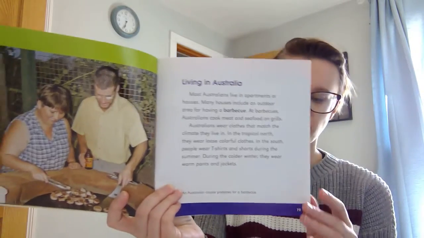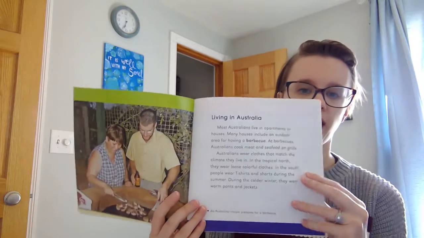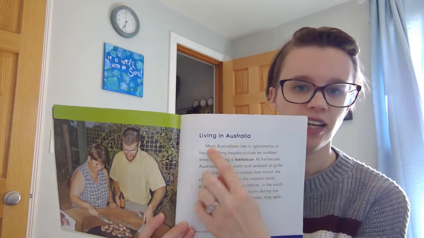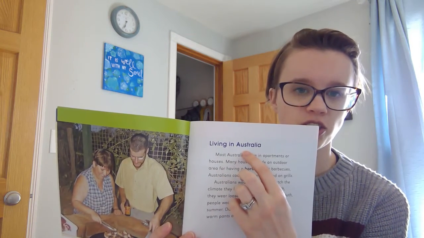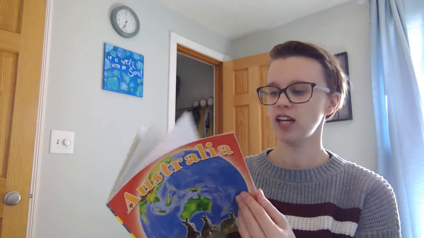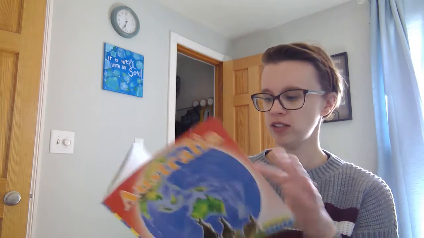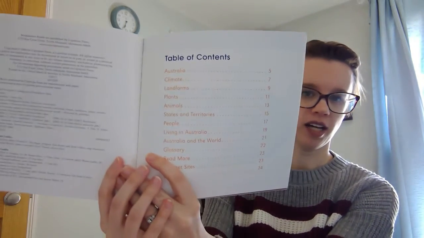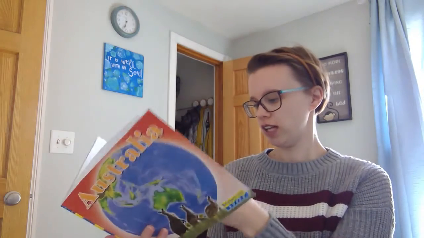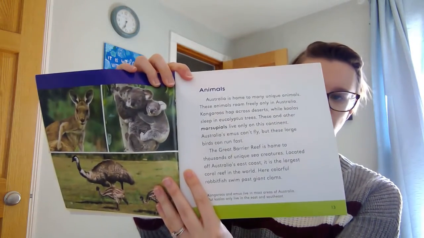So you can see in each section, they have the title or heading that tells you what each section is going to be about. So if you wanted to know specifically about animals, you would open up, see if there's a table of contents, and you can see animals is on page 13. So then I would move to page 13 if I had wanted information on animals.